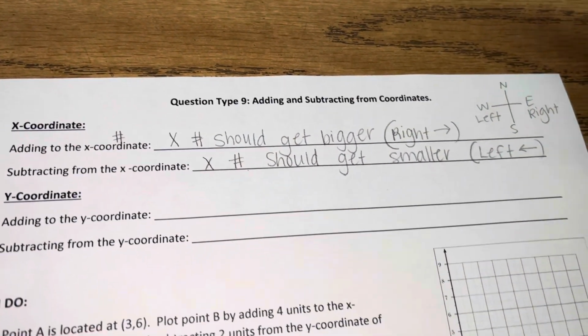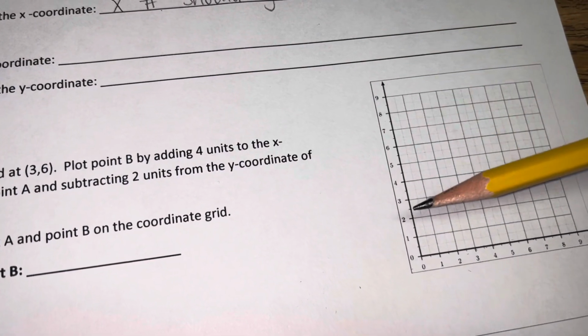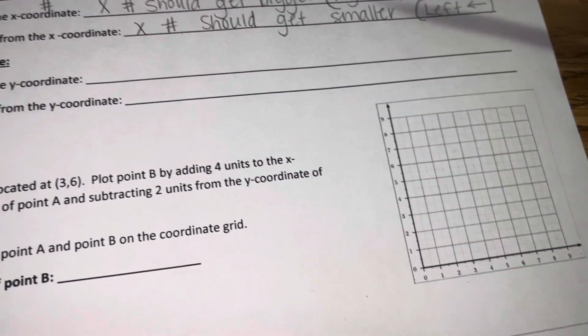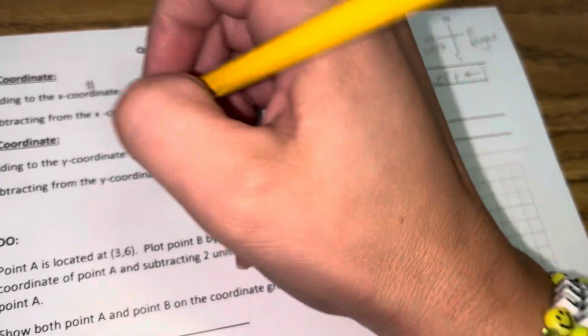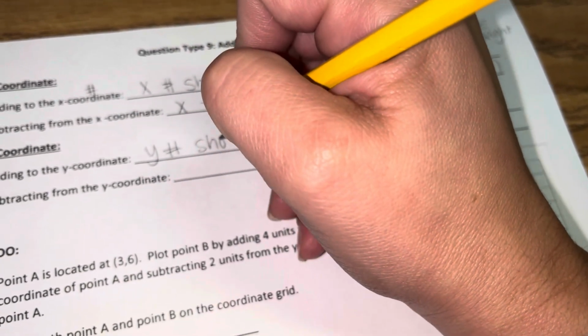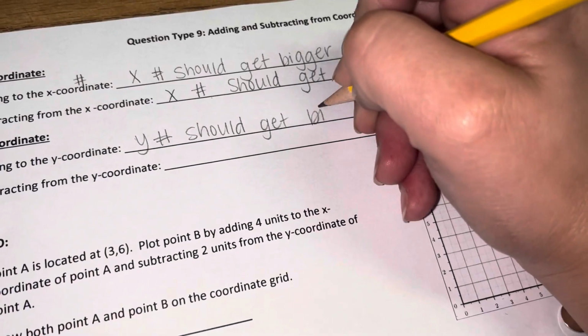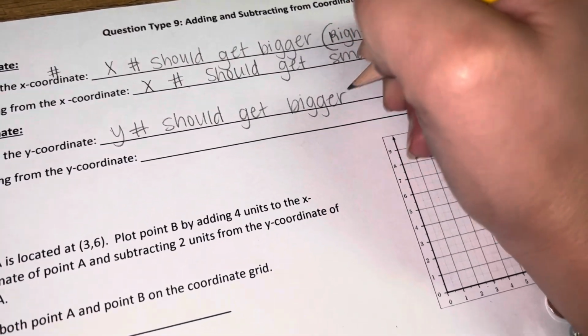If you're adding to the y coordinate, so if you look at the y-axis, the one that runs up the side, if the number's getting bigger, then you're going farther up. So if we are adding to the y coordinate, then our y number should get bigger, which means that you should be moving up.